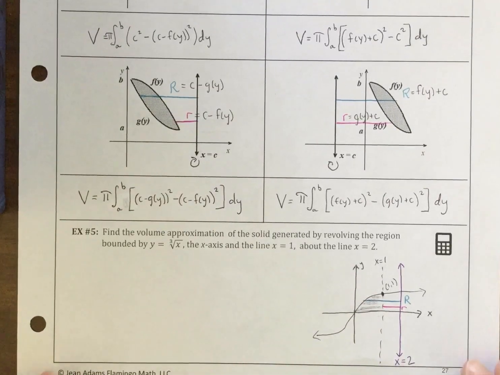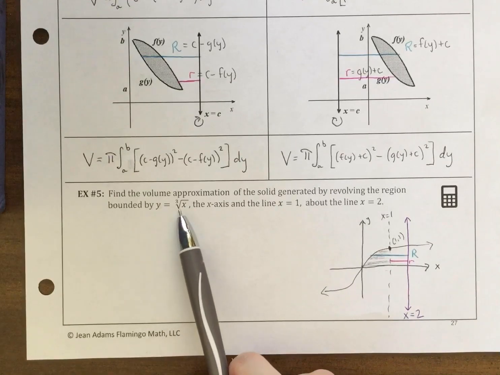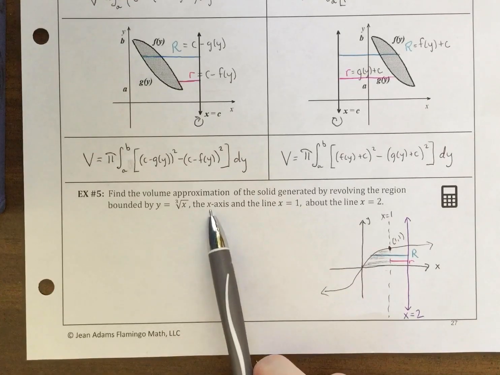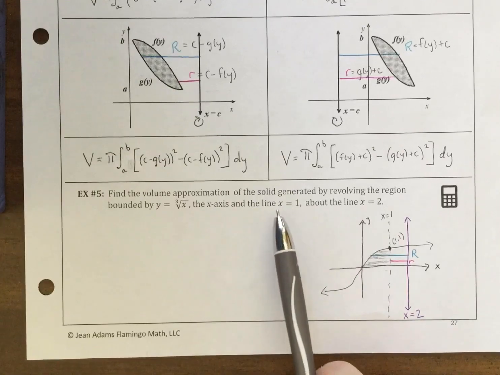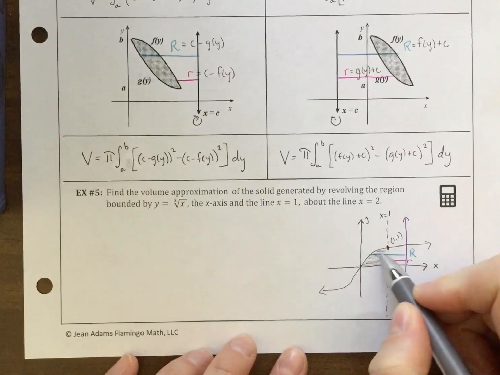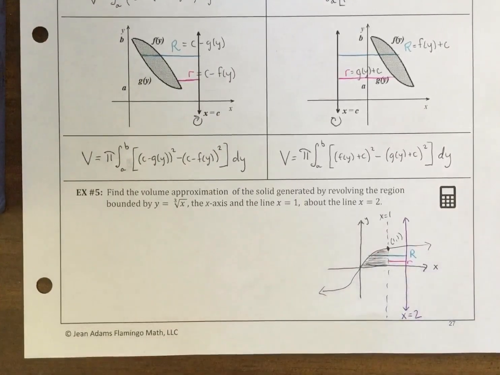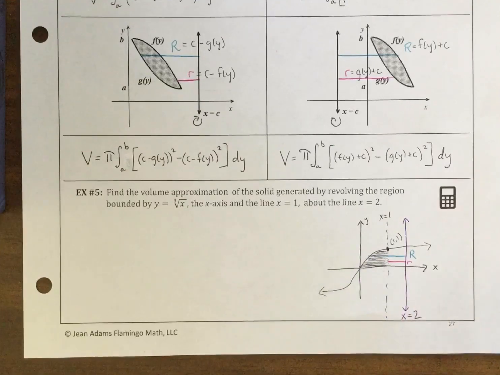So let's try it out here with our example. I drew a sketch of what was happening. We can see the function y equals the cube root of x. It's bounded also by the x-axis and the line x equals 1. So I drew that in. So we're talking about this region right in here that I've sort of shaded in. And we're revolving it about the line x equals 2. So that's this purple line right here that I drew in. So we're taking this region here and we're spinning it about this purple line.